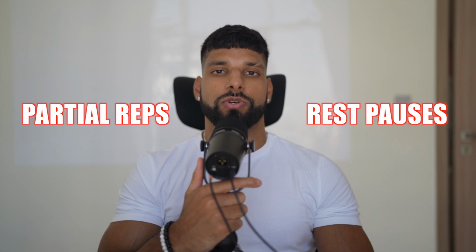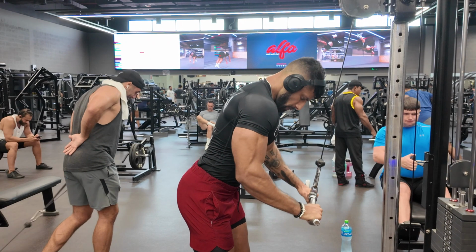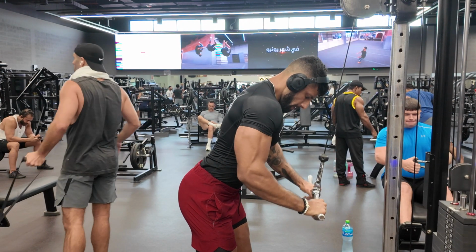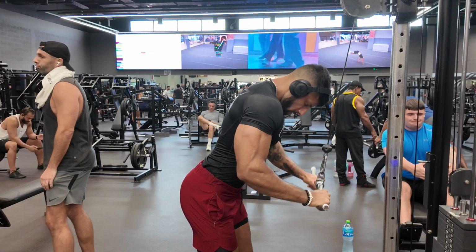So there will come a point in time where you do train to failure and your muscles require more stimulus, and this is where partial reps, rest pauses, slow negatives all come into play. For example, on the final set of each exercise, you can include partial reps just to take your muscles past the point of technical failure, and this is how you're going to force them to grow. You can also include things like drop sets, rest pauses, which are also going to force your muscles to grow.